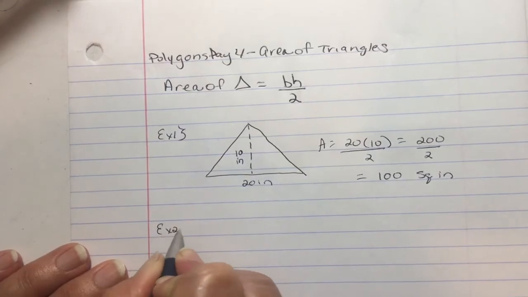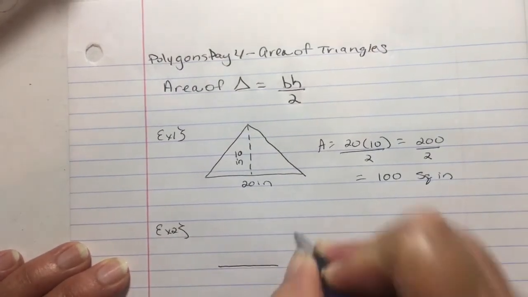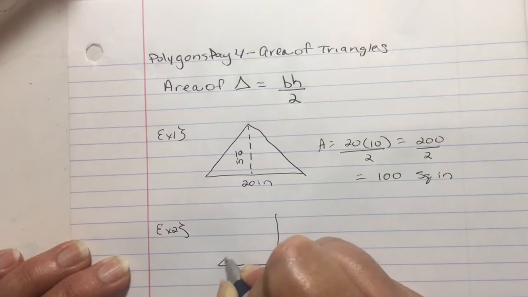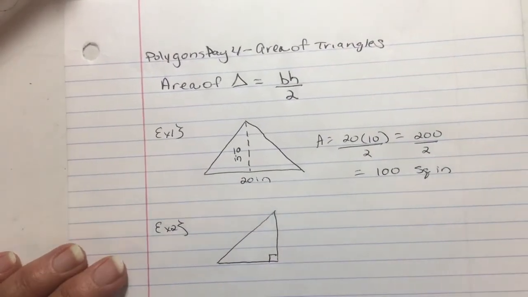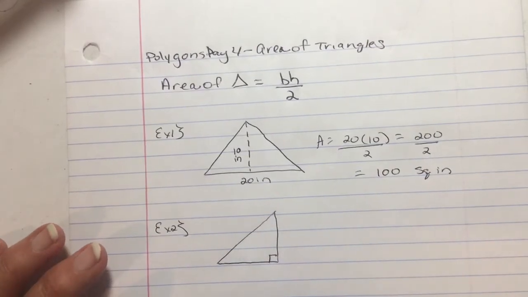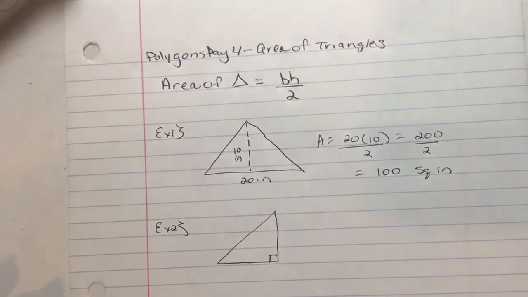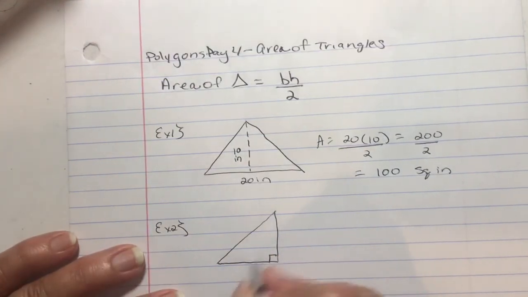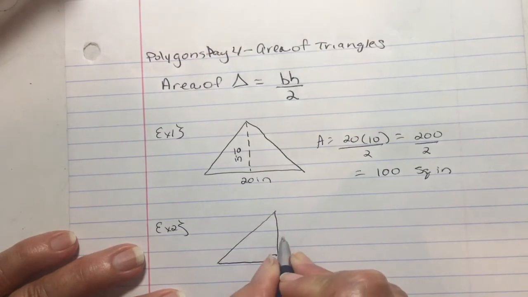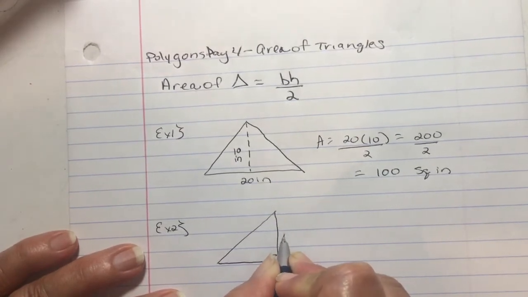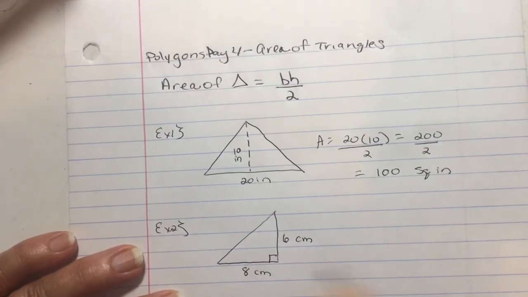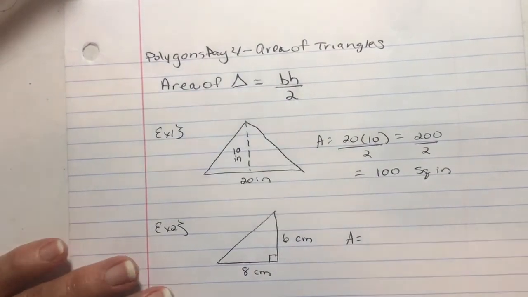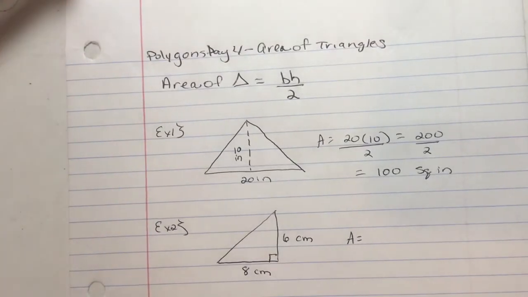For example 2, I'm going to draw a right triangle. In a right triangle, it has the 90-degree as one of the corners or one of the vertices. So in this case, your base and your height are actual sides. Like maybe the height here would be 6 centimeters, while the base is 8 centimeters. Go ahead and figure out what the area to this would be.